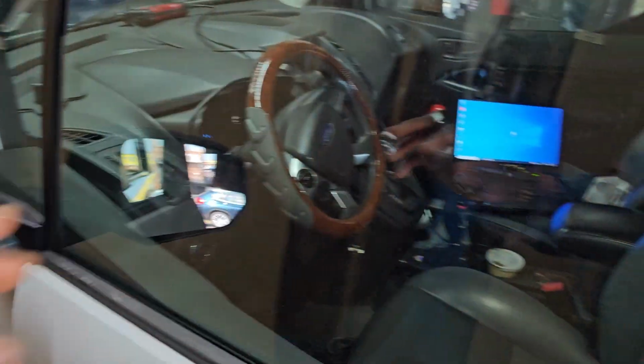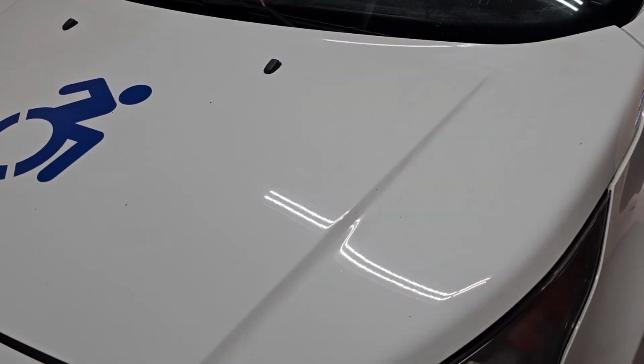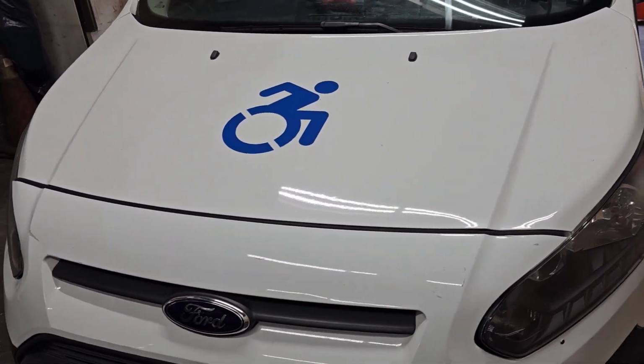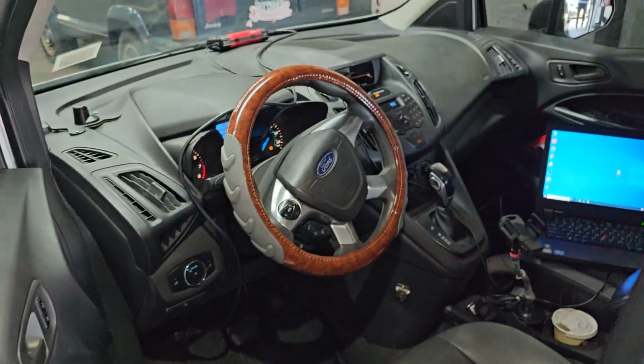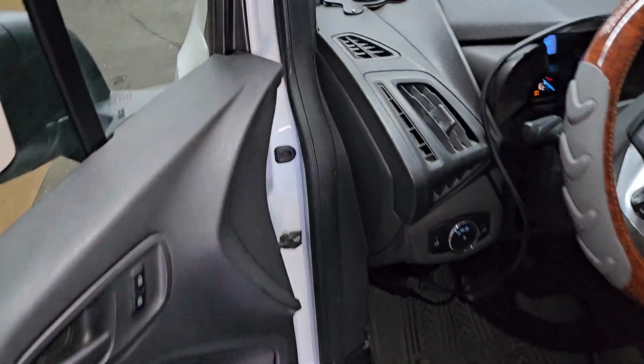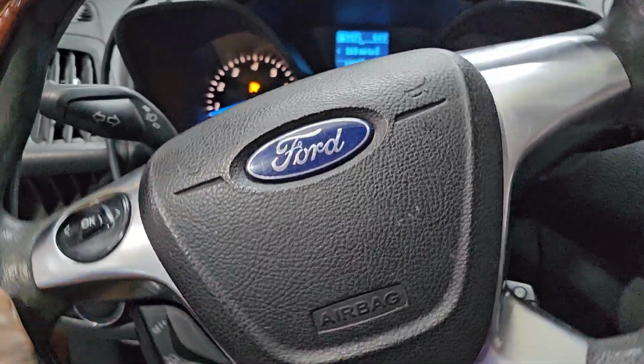We have a Ford Transit 2015, and the problem is that the airbag light is on. So we are here trying to figure out if we can do something on it.